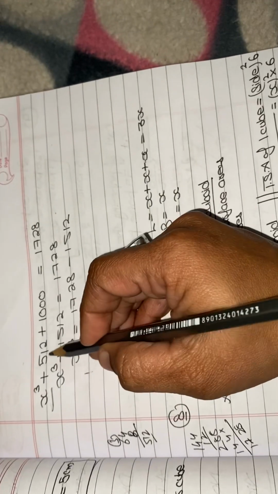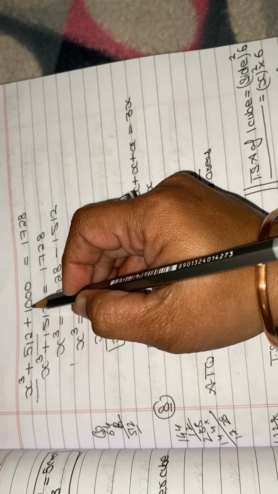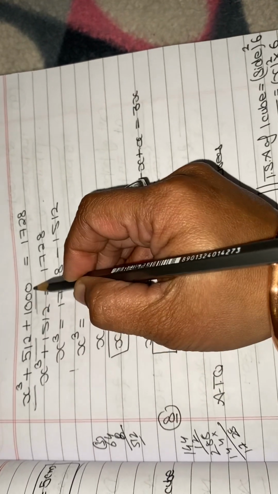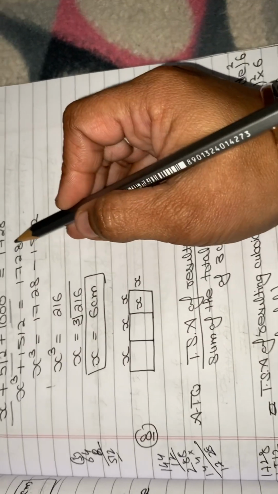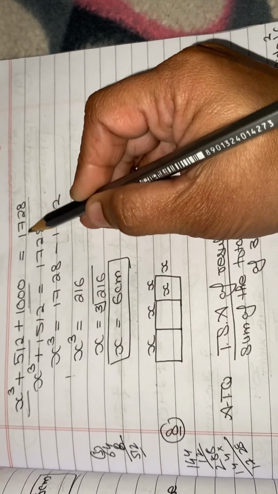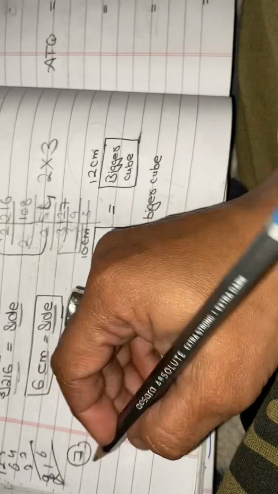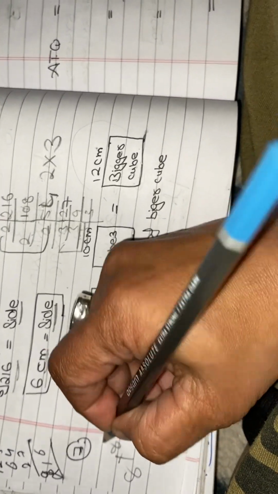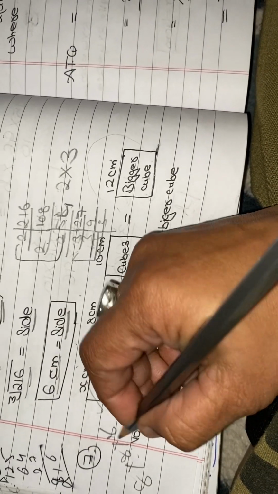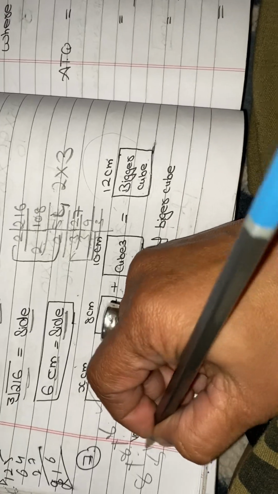8 raised to power 3 is 512, 10 raised to power 3 is 1000, and 12 raised to power 3 is 1728. Okay, we are fine. We have to find the cube of these terms. 8 cube means 8 three times. 8 times 8 is 64, and 64 times 8 is 512. So let's move on.